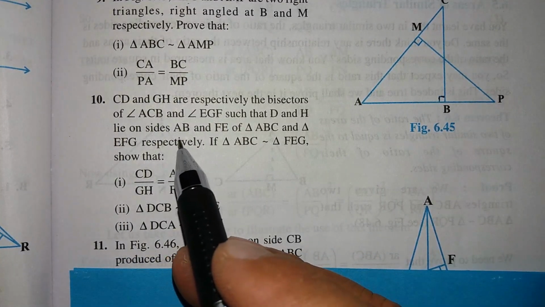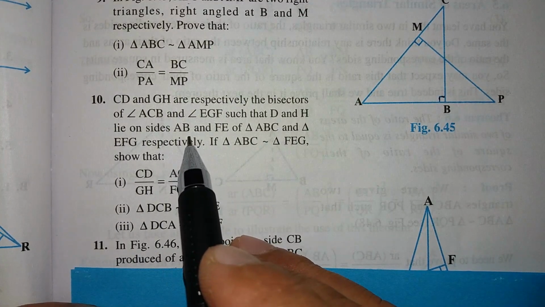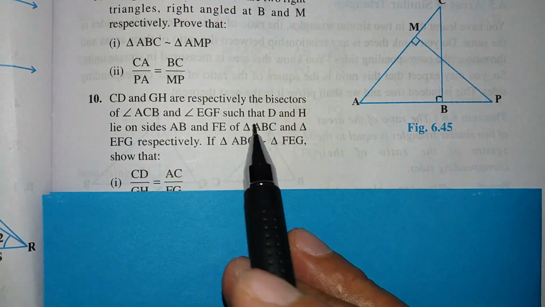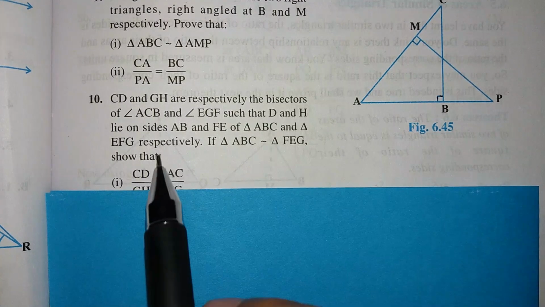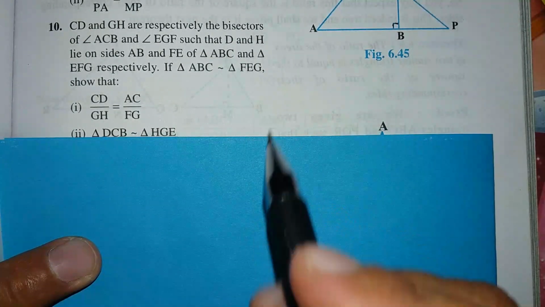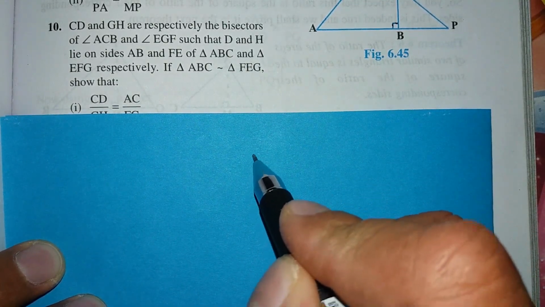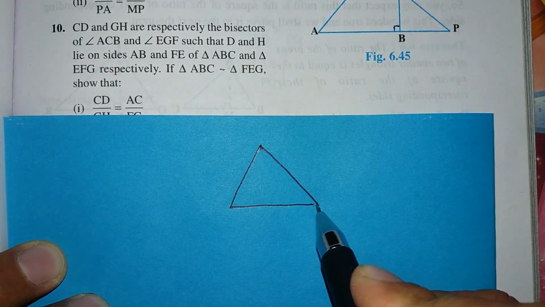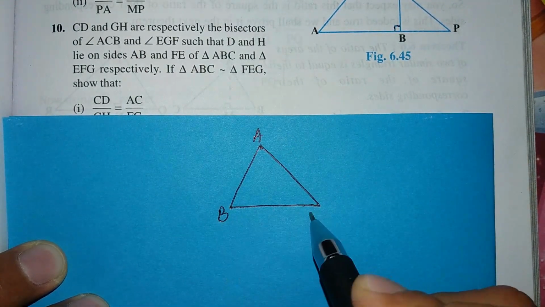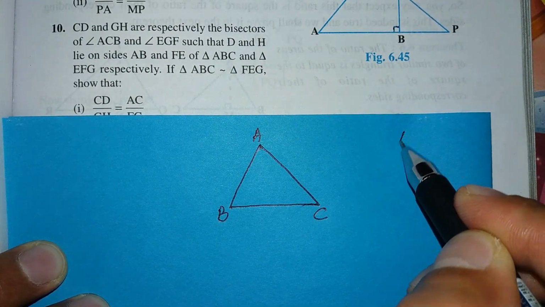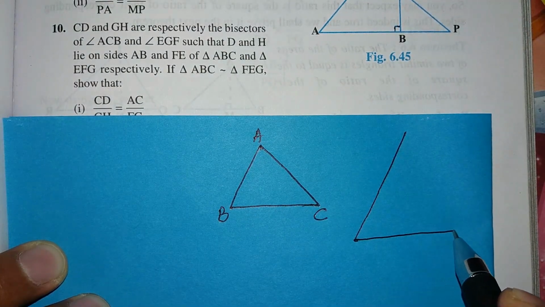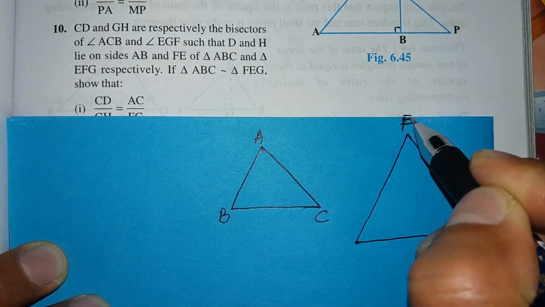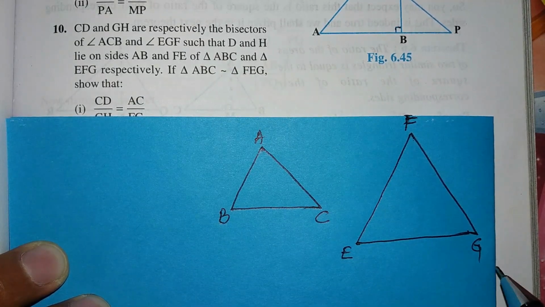And in this question, the figure is not given, so we have to try to figure out the figure by ourselves. So let's see how we can draw this. Now we have two triangles here, triangle ABC and triangle EFG. Triangle ABC, A, B, C, and the other one is triangle FEG, F, E, G.